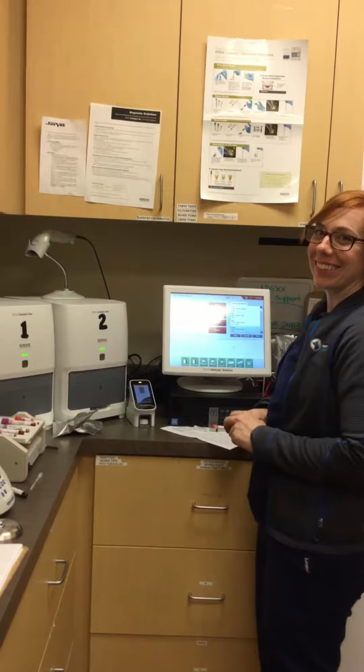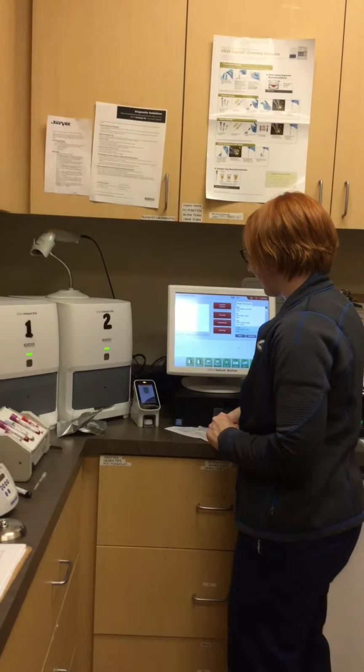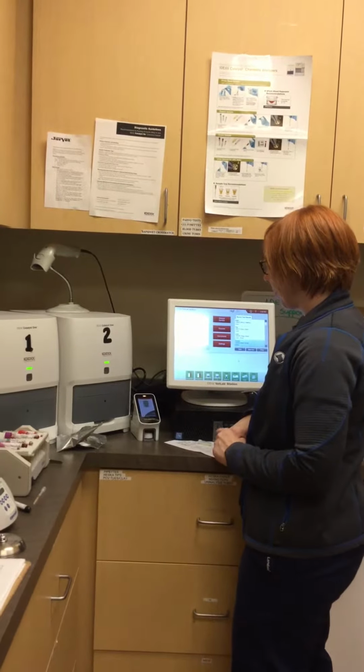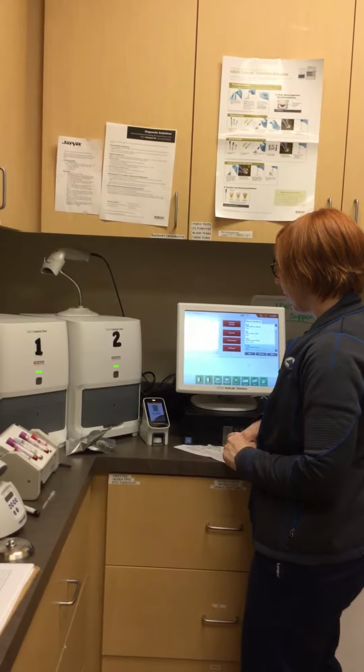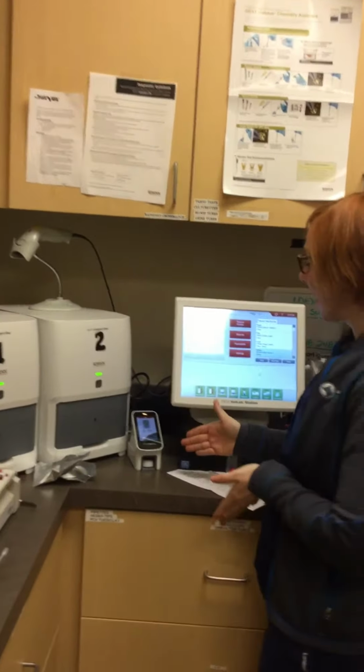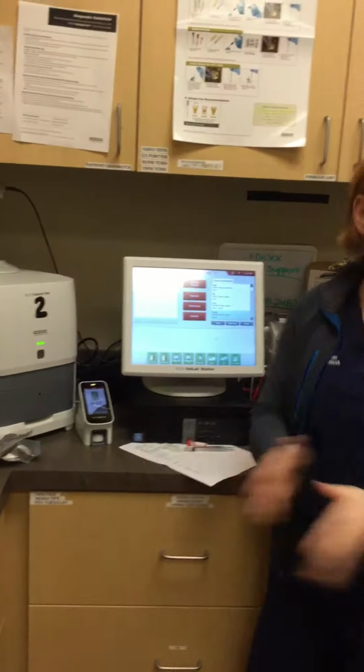Just takes a minute. So the timer's set for about 10 minutes, and so once this test is done, we'll take it out, read the results, and then put it in the computer.